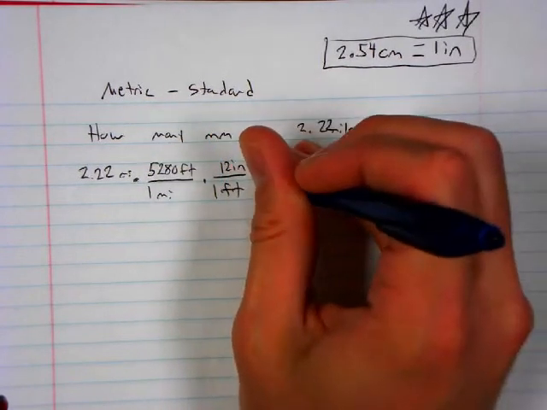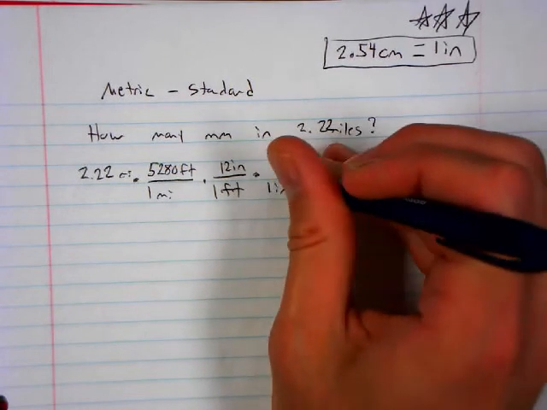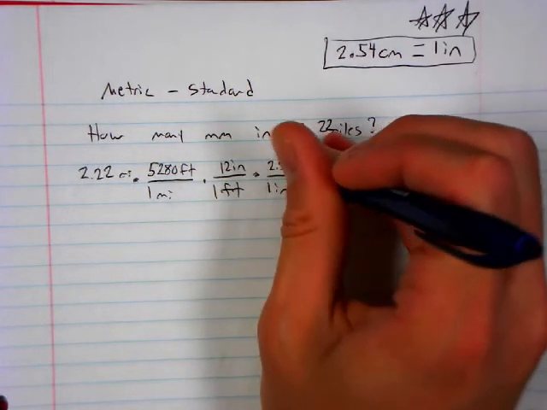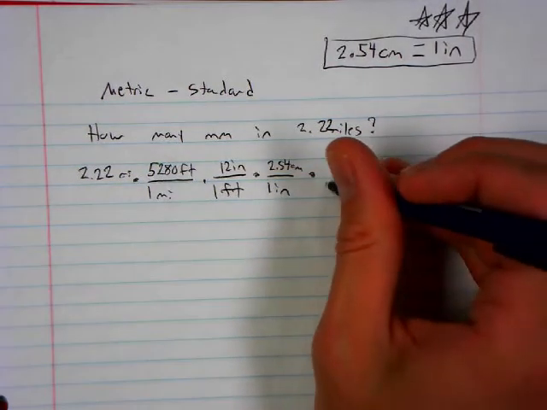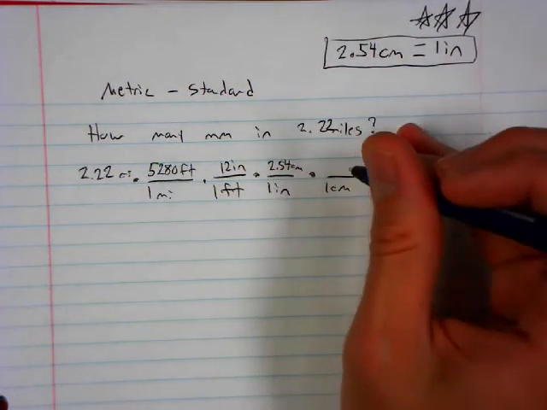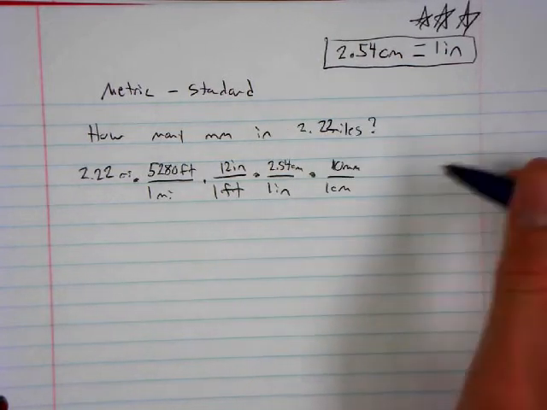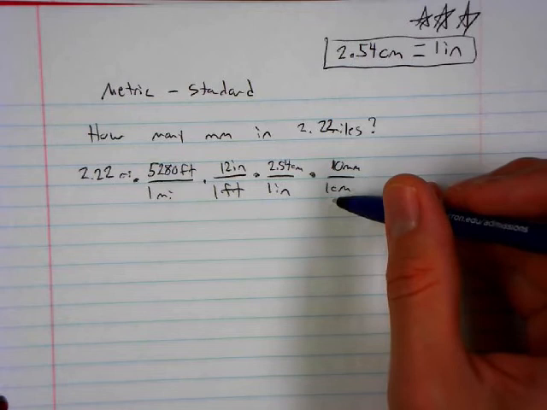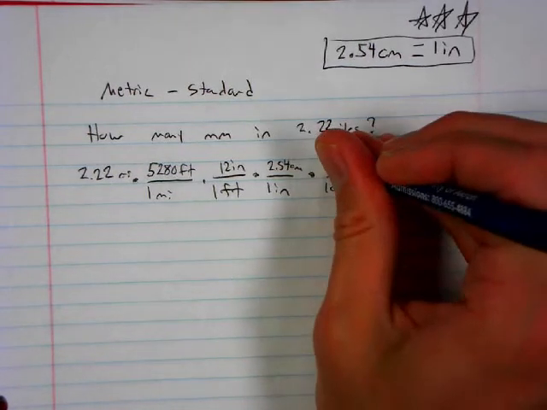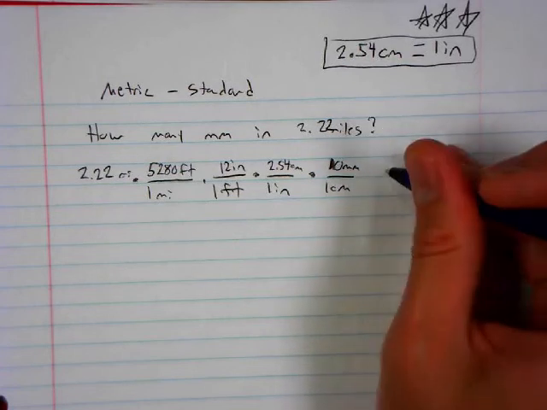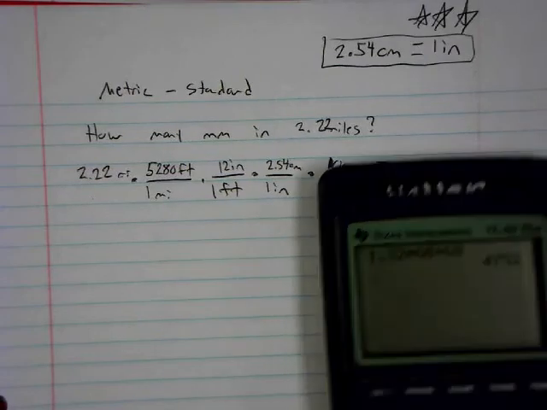Feet on the top, so feet on the bottom of the next step. So 1 foot is 12 inches. And here it comes. 1 inch is 2.54 centimeters. And in 1 centimeter, there are 10 millimeters. You could also say that there's 0.1 centimeters in a millimeter. However you want to do it, it doesn't matter. But in 1 centimeter, there are 10 millimeters.